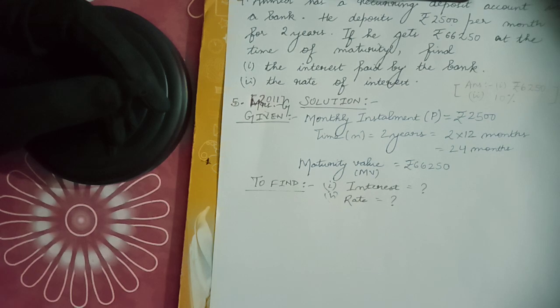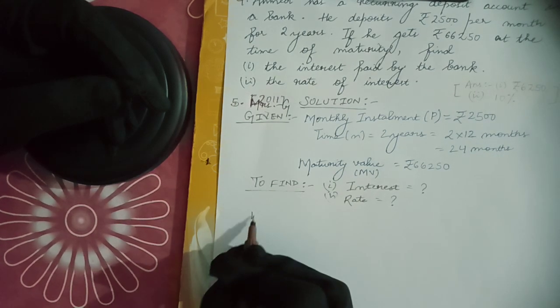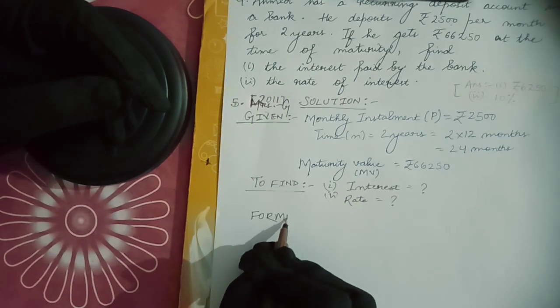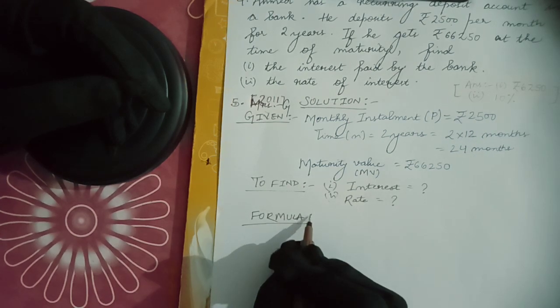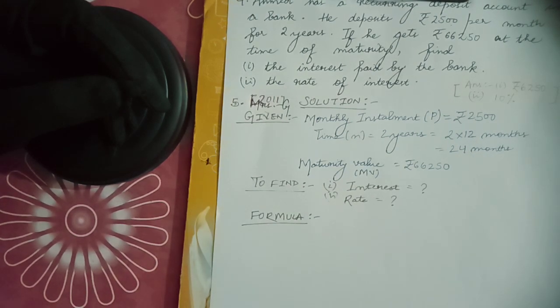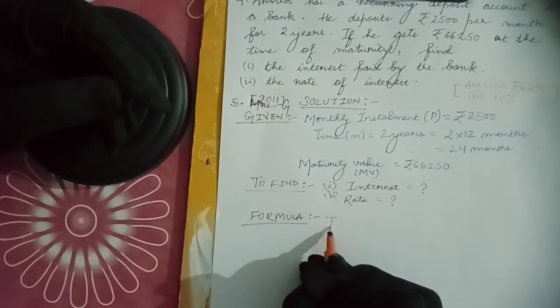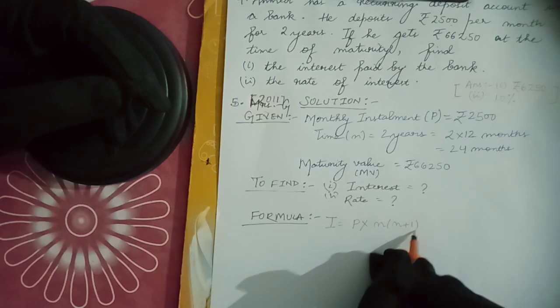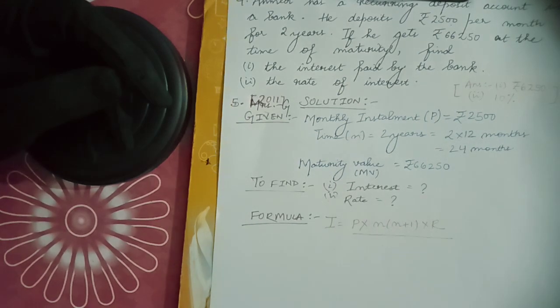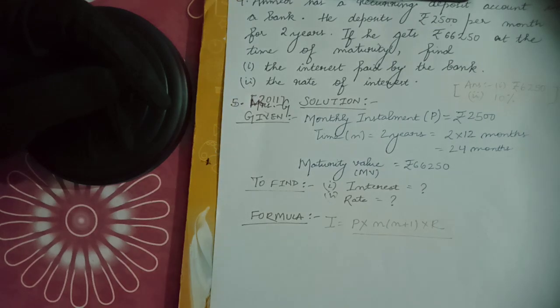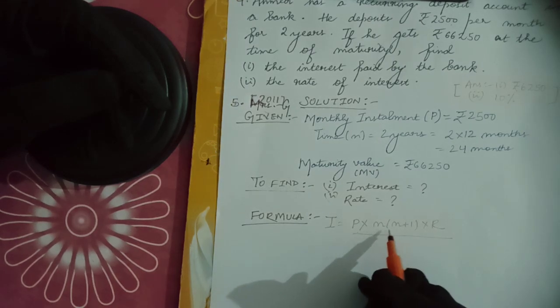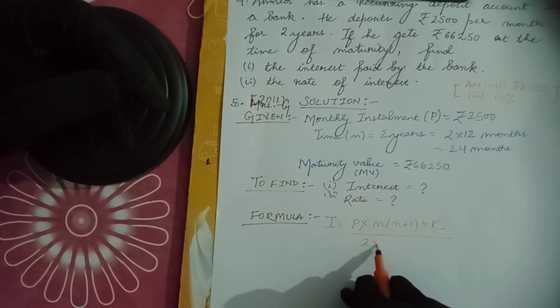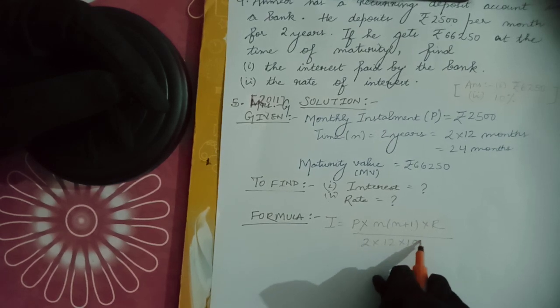So what formula would we be applying in this question? The formula we would be using, first, is the interest formula. Interest formula is I is equal to P into N into N plus 1 into R by 2 into 12 into 100, right?